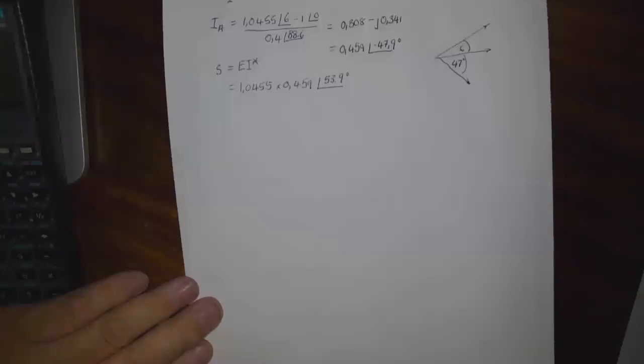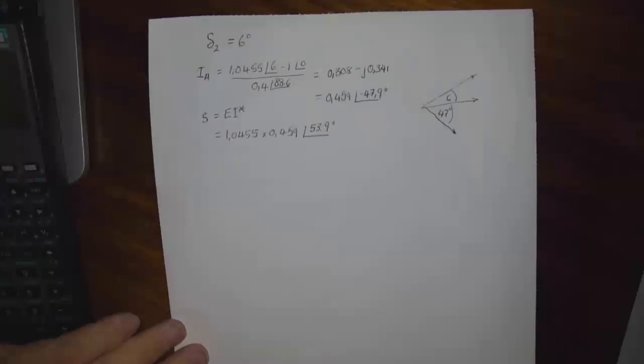Mr. Leon, can I check with the others if they got the same value as yours for IA, because I get different values.